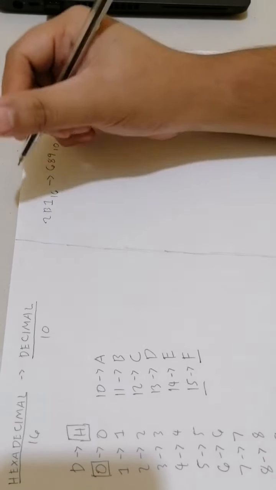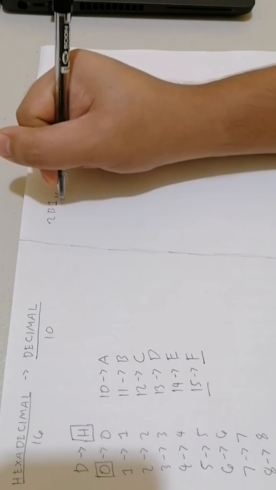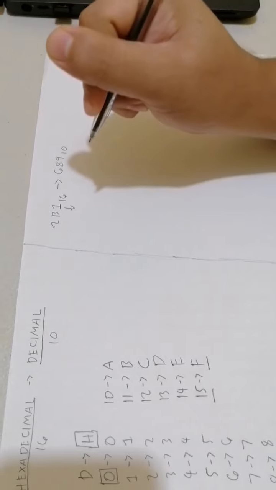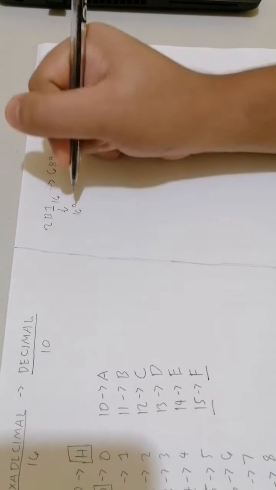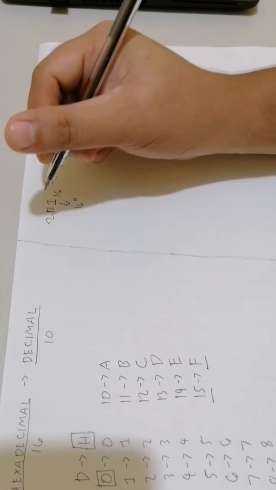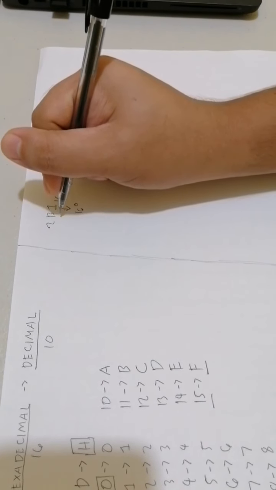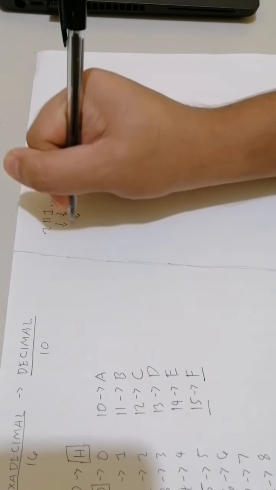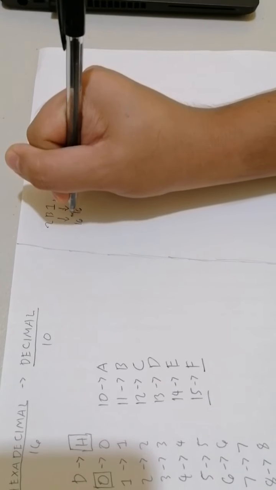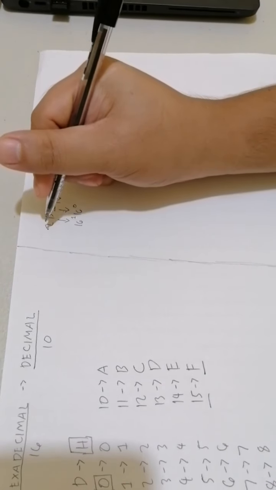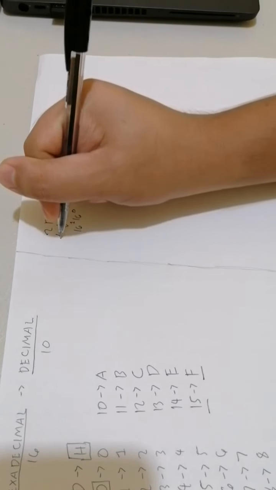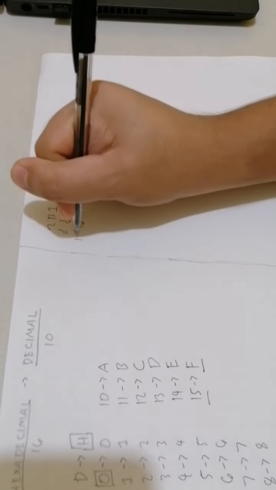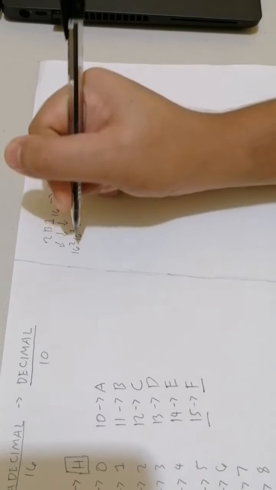First, the first number, 1, we're going to multiply by 16 to the power of 0. The second letter, B, we're going to multiply by 16 to the first power. And then the next number, 2, we're going to multiply by 16 to the second power.